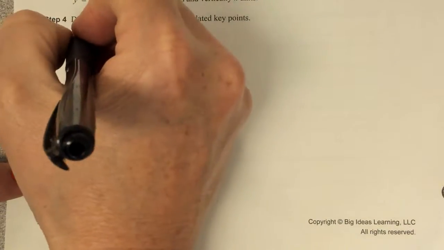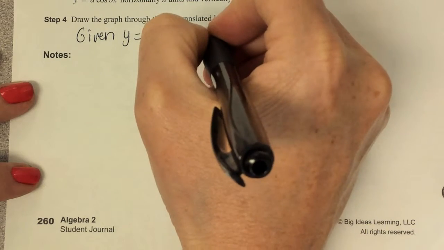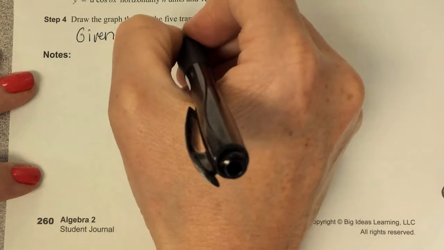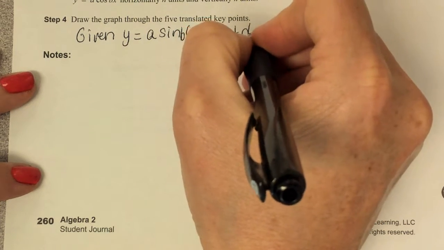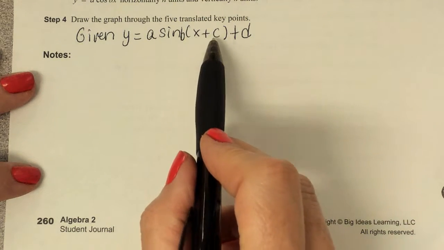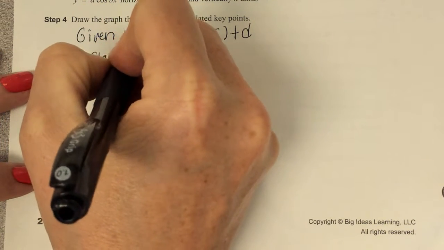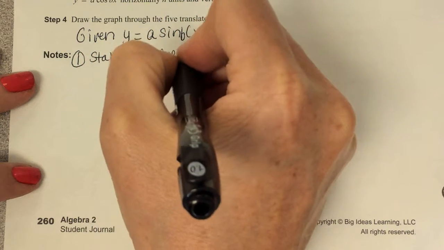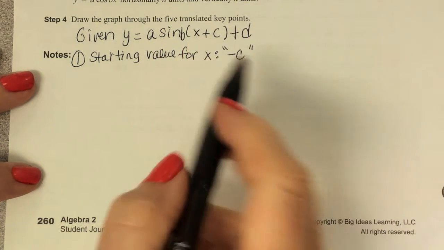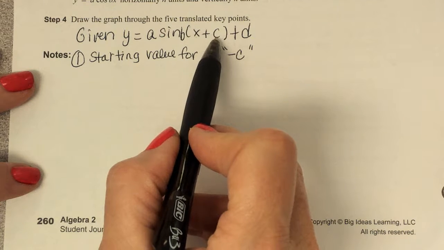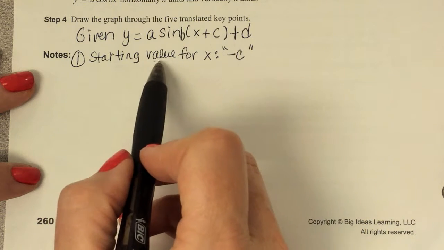Here's the first thing we're going to do. If we are given y equals a sine of b, parentheses x plus c, plus d. So the first thing we're going to look at is what our starting point is. Our starting value for x is going to be equal to negative c. Do you see what I mean? So if this is x plus pi, where would we start? At negative pi, right? So that's going to be our starting value for x.